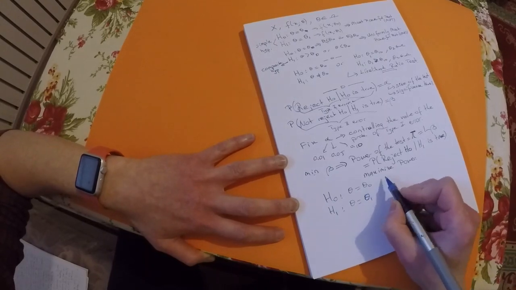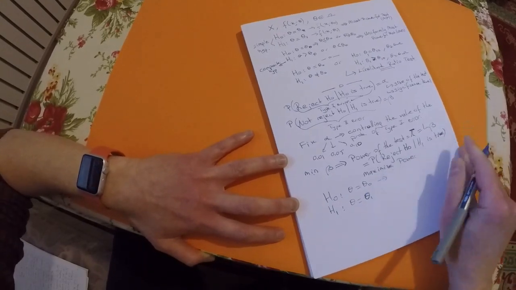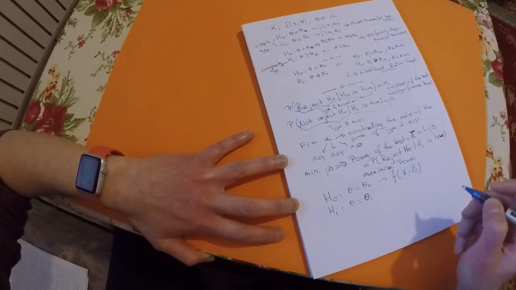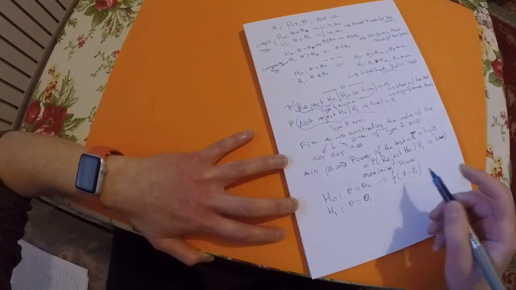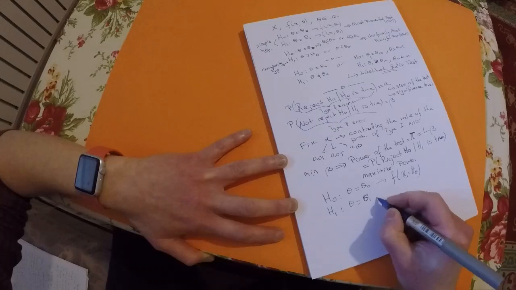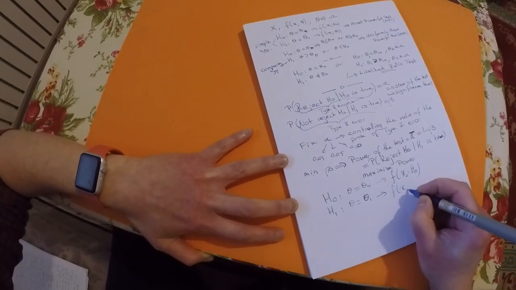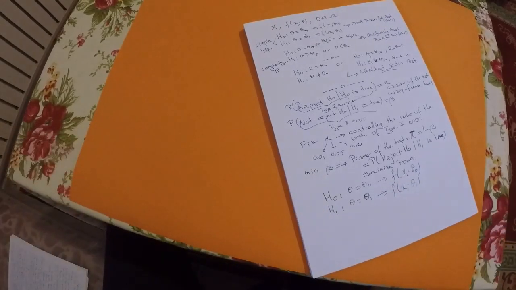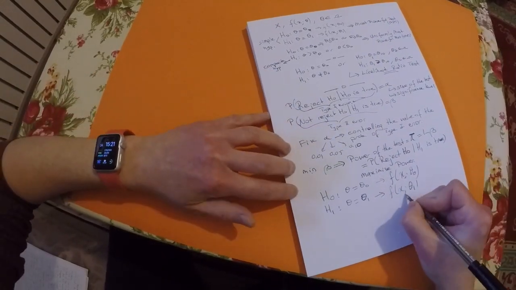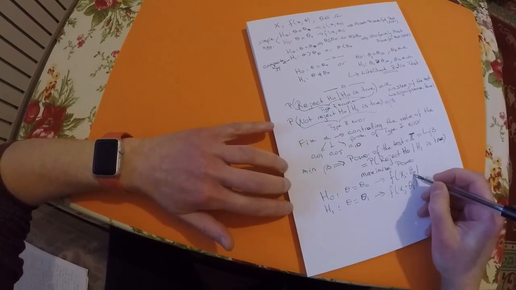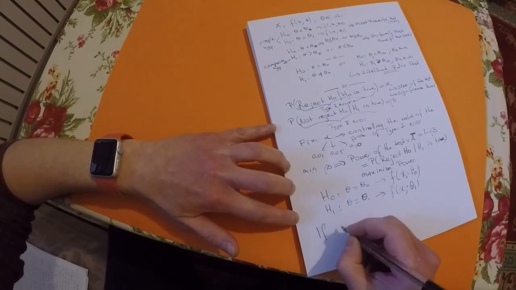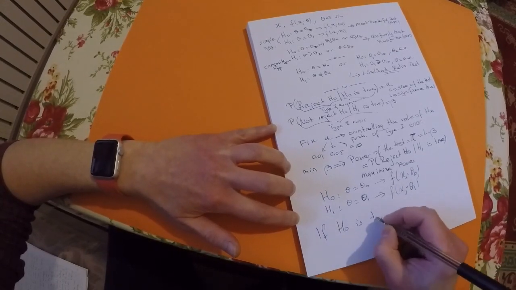So under this, basically, the probability distribution of the random variable will be f of x, where theta 0 is correct, defined like that. When the alternative is correct, then we have this option. Okay, so if our null hypothesis is true, what is the case then if H0 is actually true?